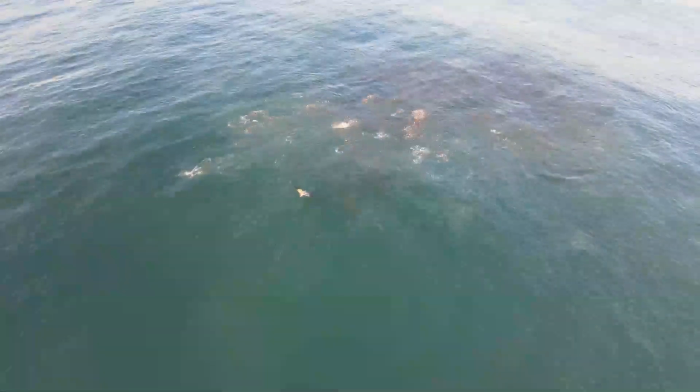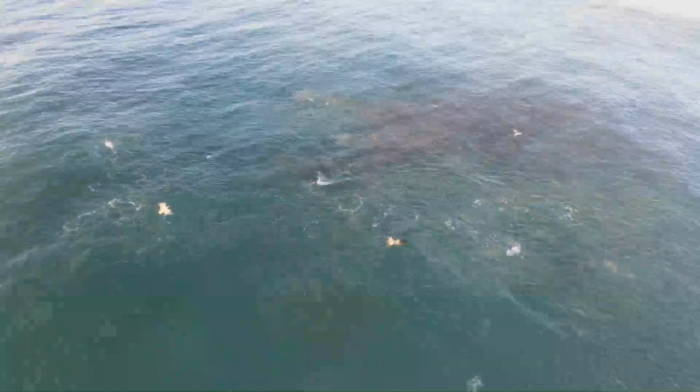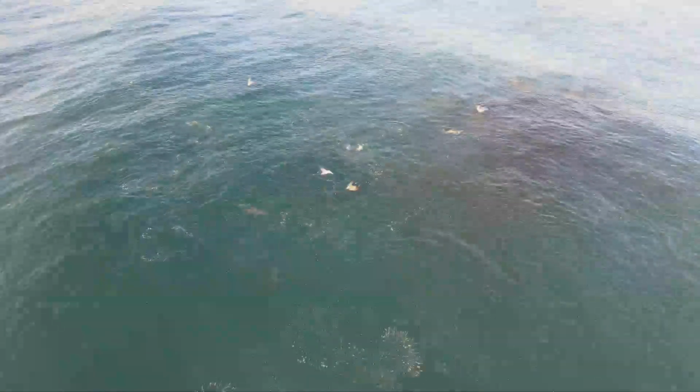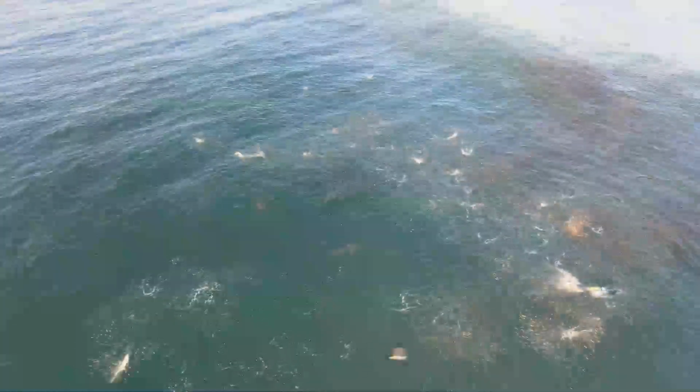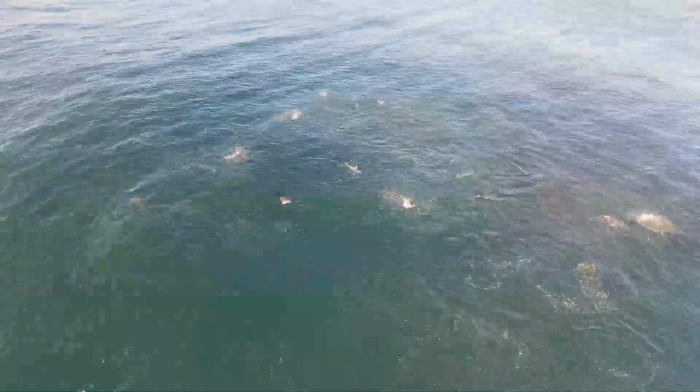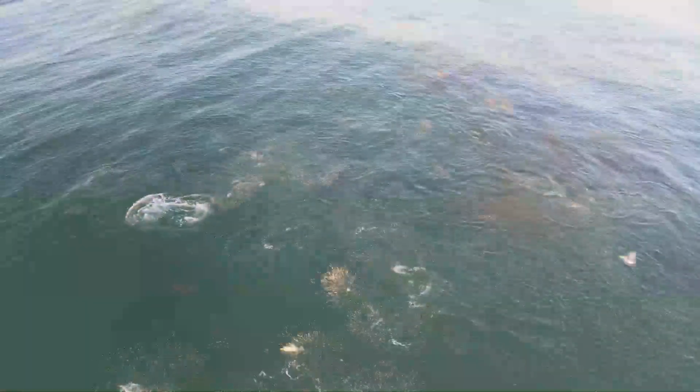Is what's happening here right? Is this wrong? It simply is what is. You might imagine what it would be like to be swimming amongst this. Aren't you all ready?